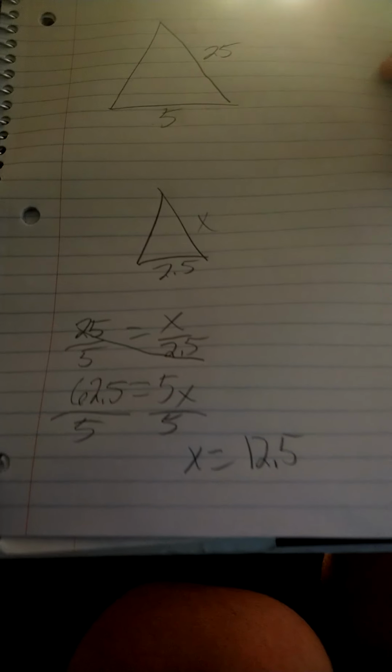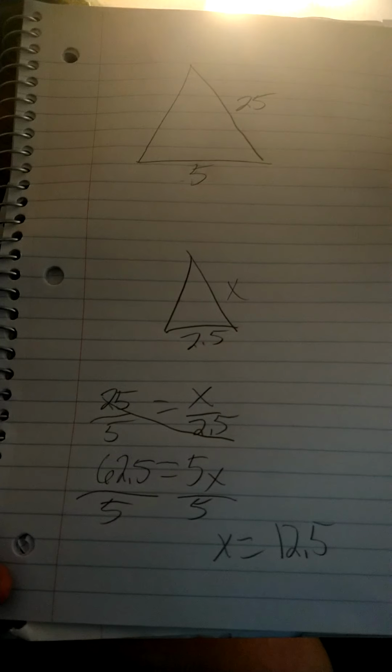The multiplication's not on the sheet because I did it on the computer since it was odd numbers, and I didn't want to mess up. So that's how you solve triangles with similar sides. And those are 3 examples. 2 of them have whole numbers, and one of them has not a fraction form, but a decimal number. So from there, that's how you would solve that.